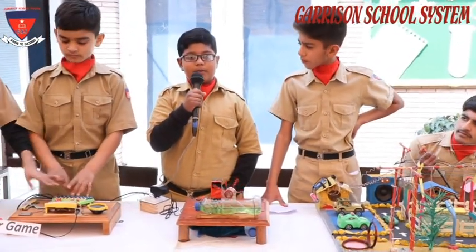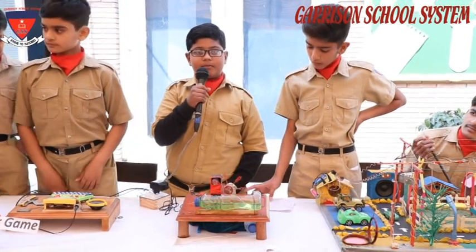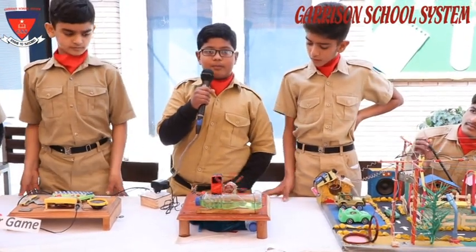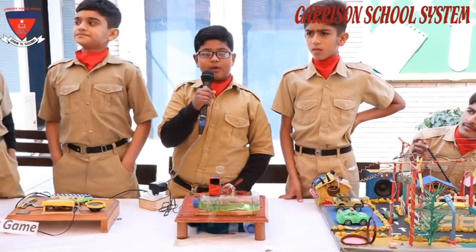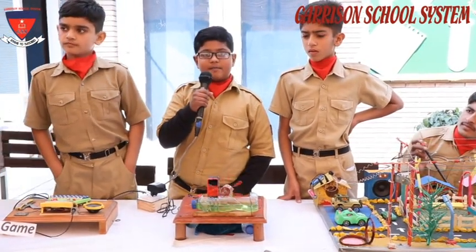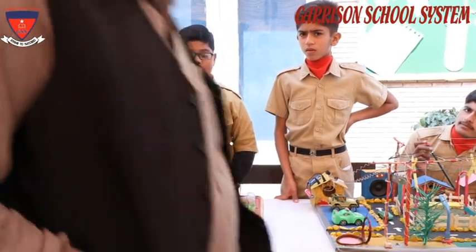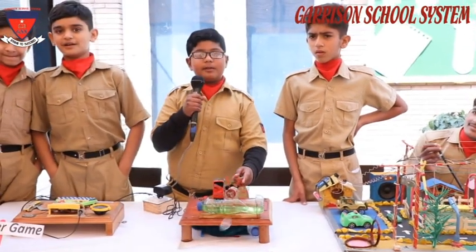Our model is the bubble machine. This is a working model of a bubble machine. We can produce bubbles. We can also prepare it at home. The liquid consists of shampoo and water. Mix it well and it will produce bubbles. When the wheel is rotated, bubbles are produced.